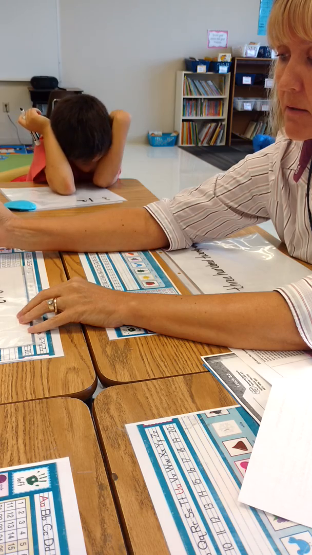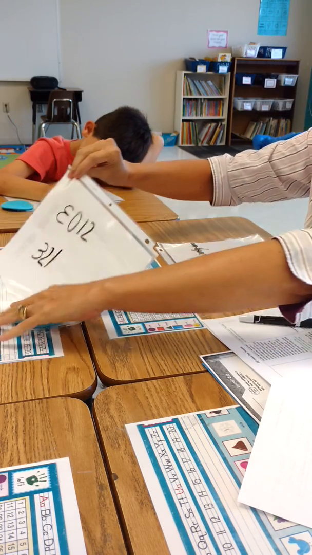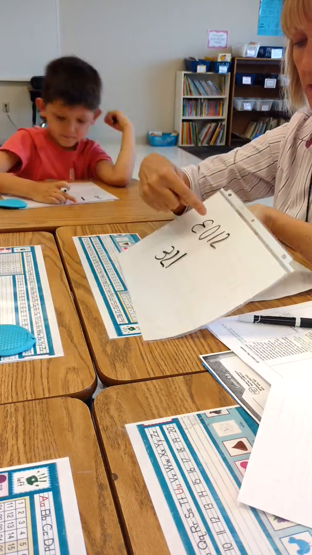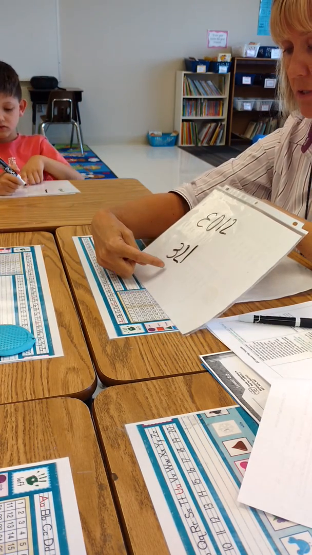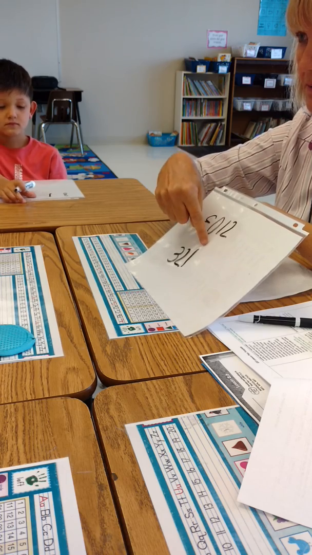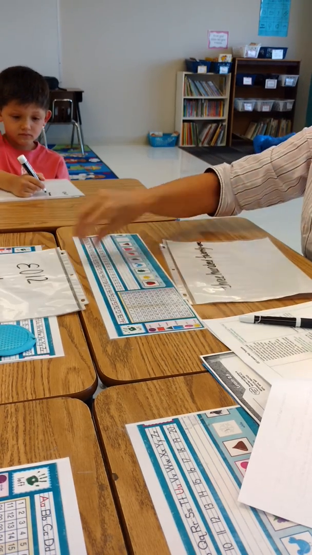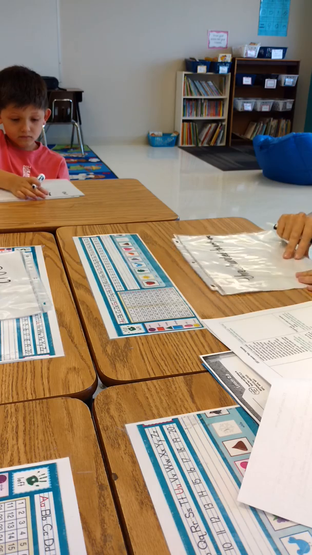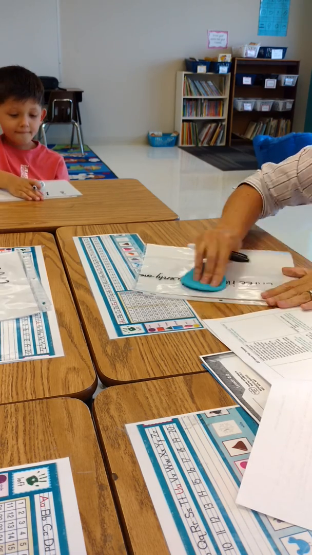321. There you go. Okay, so now the difference is you don't have the 0, you have 321. Did you notice the difference here too? Okay, let's move on. All right, go ahead and erase.